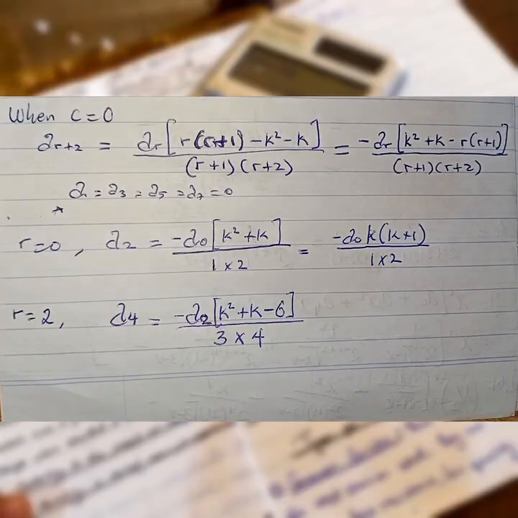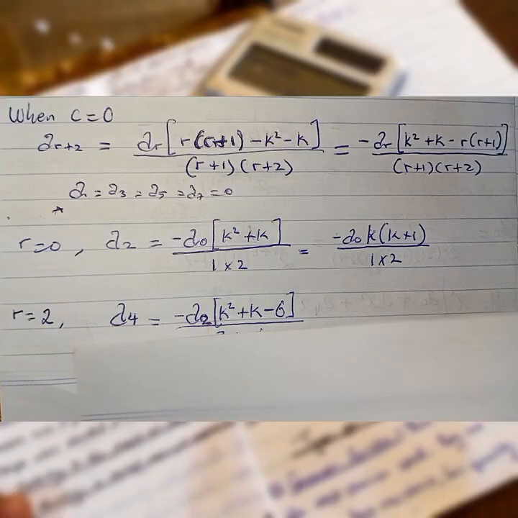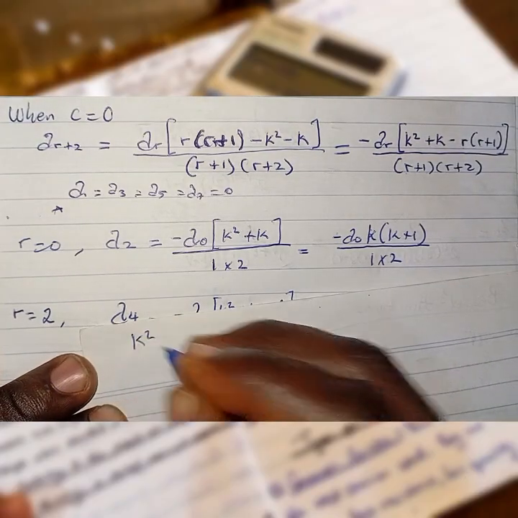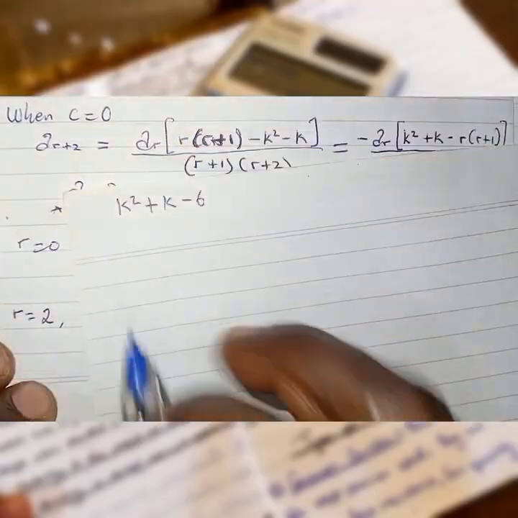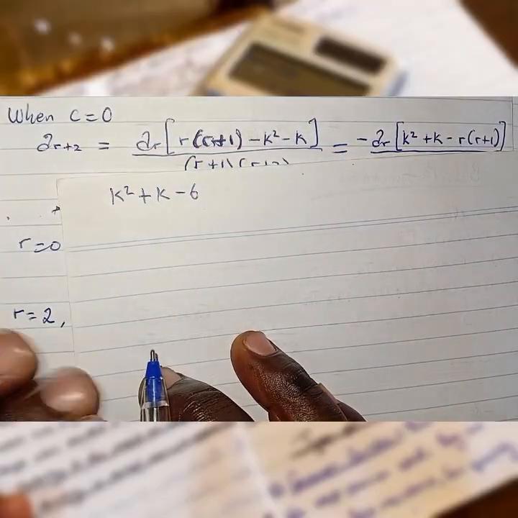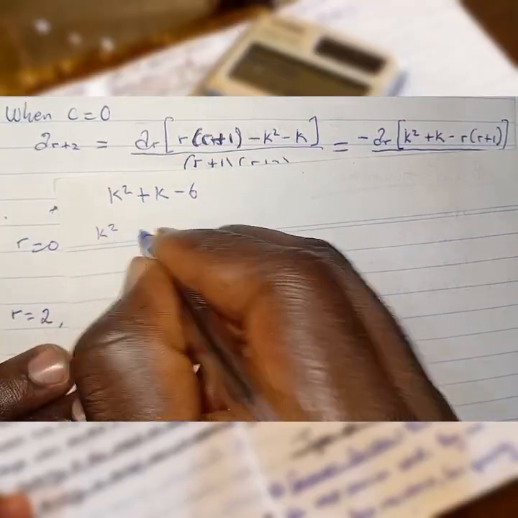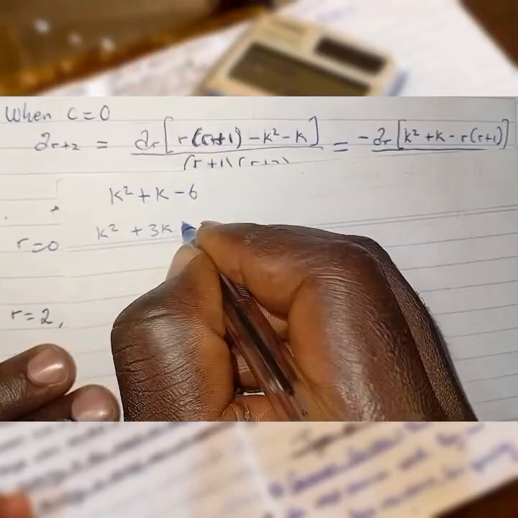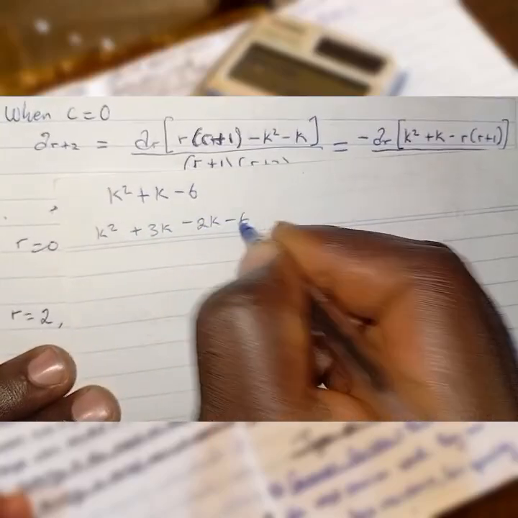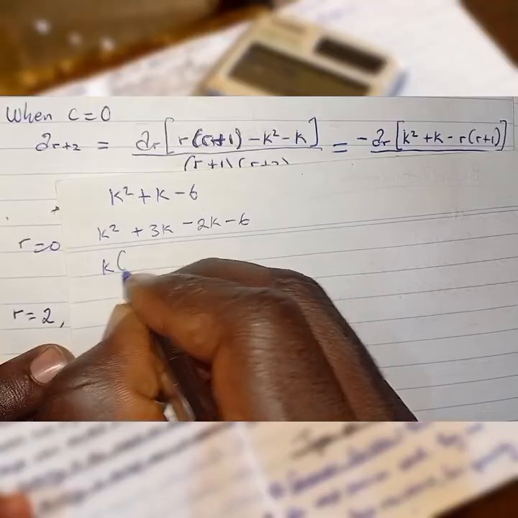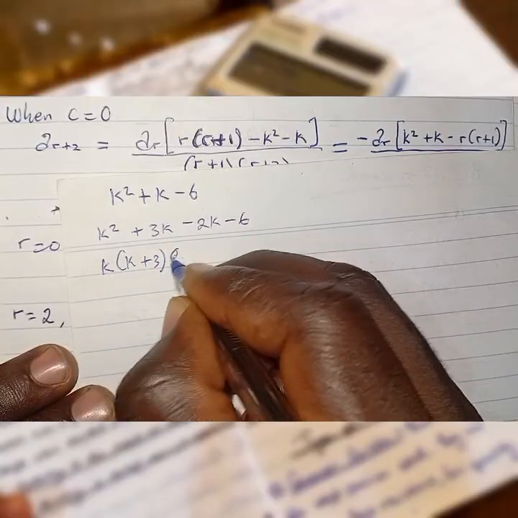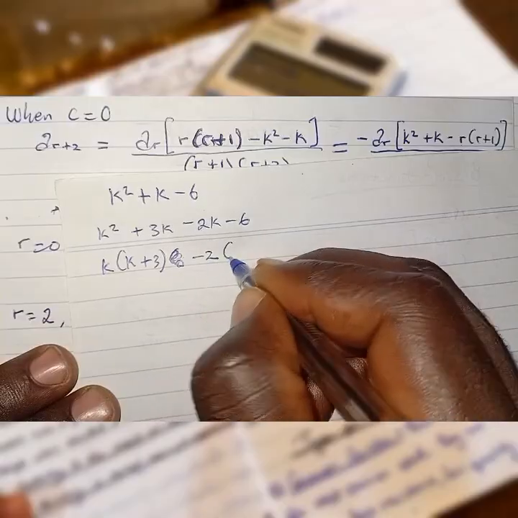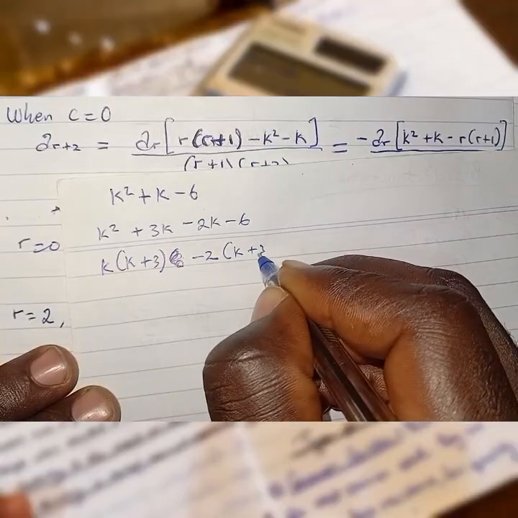Now we'll be solving this separately. We have K square plus K minus 6. Let's solve this quadratic equation. So it's going to be K square plus 3K minus 2K minus 6. K is common, so it's going to be K plus 3. Here, we factorize minus 2 out, so we're going to have K plus 3.